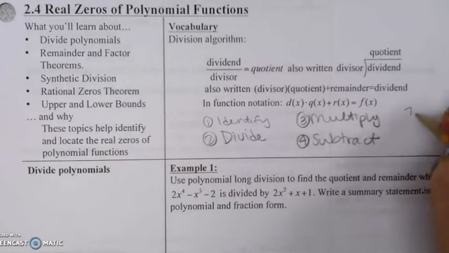For example, 7 into 10. I first identify 7 doesn't go into 1, so 7 has to go into 10. 7 goes into 10 one time, that's step 2. 1 times 7 is 7, that's step 3. And then 10 minus 7 is 3. And that gives me a remainder of 3.